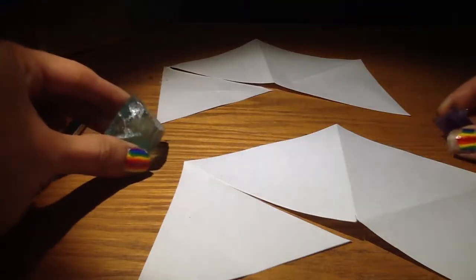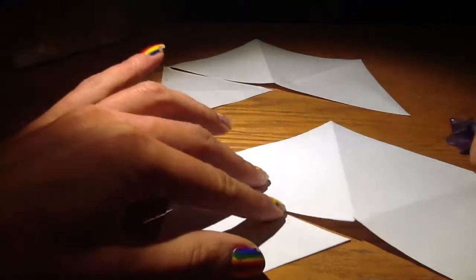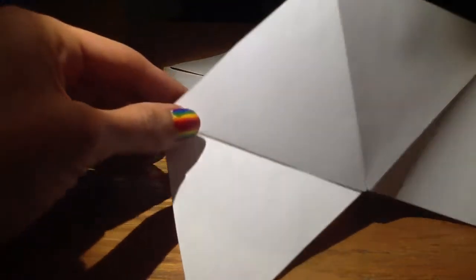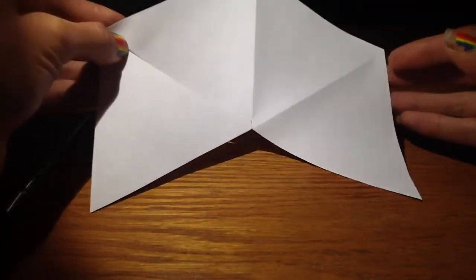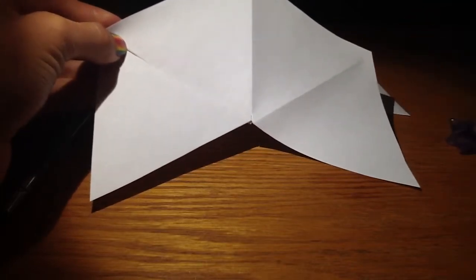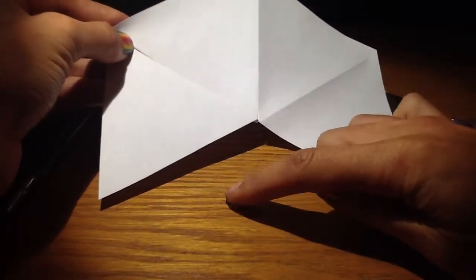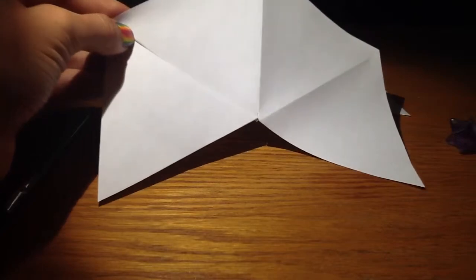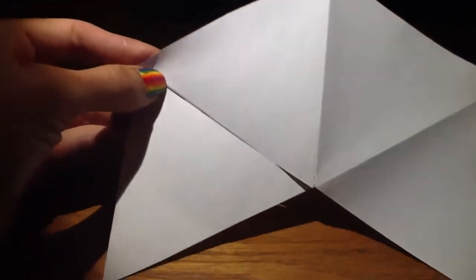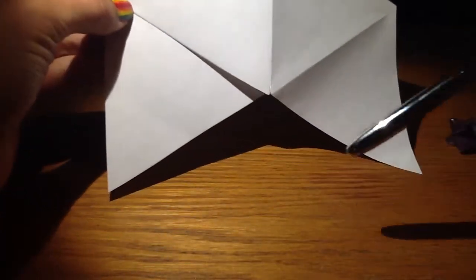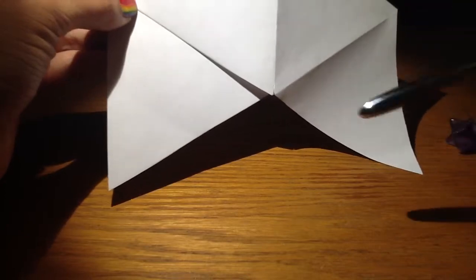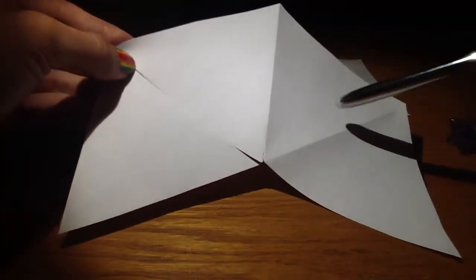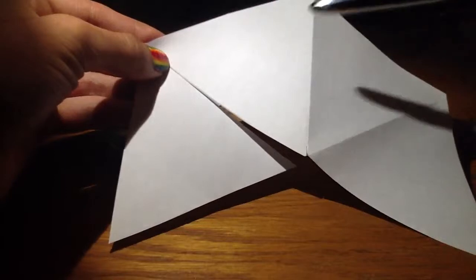So I'm starting off with this lovely piece of paper. And first I'm just going to hold it out like this so you can pretty much see that we almost have a hexagon. If we filled in here and here, you would have a full hexagon, but we just have 4 equilateral triangles.